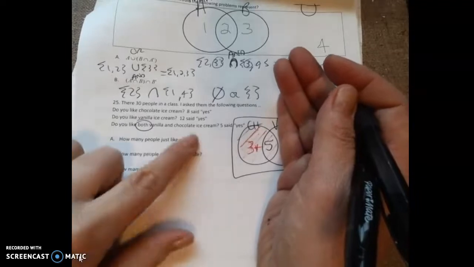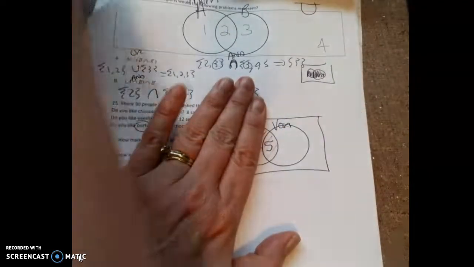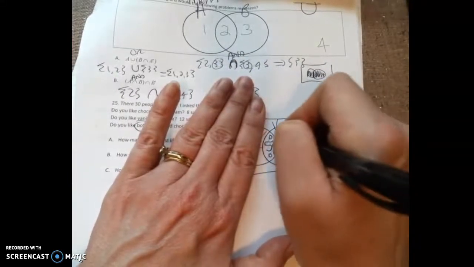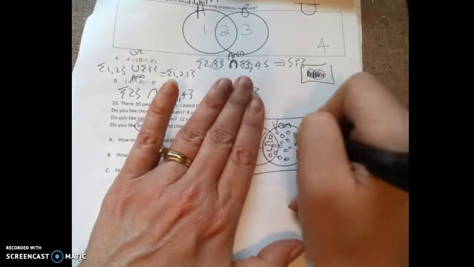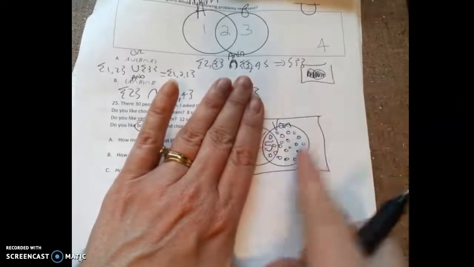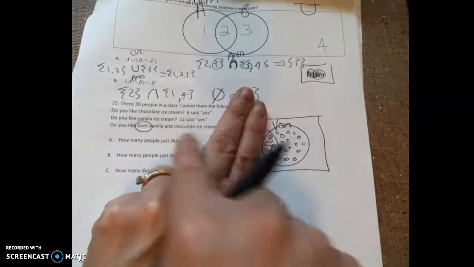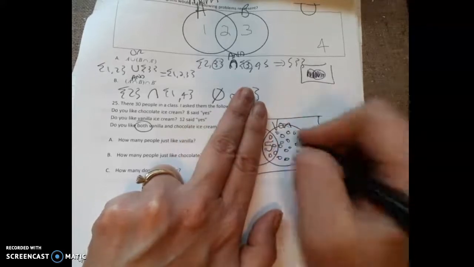All right, do you like vanilla? 12 said yes. Okay, so your vanilla people are, let's see, I'll use this. These are my vanilla people. I'll just polka dot it. All right, so all my vanilla people are in this polka dot section, right? But I already have 5 of them that I've counted. So how many people just like vanilla? Well, 12 like vanilla. They might like other stuff too, but together these have to add up to 12.